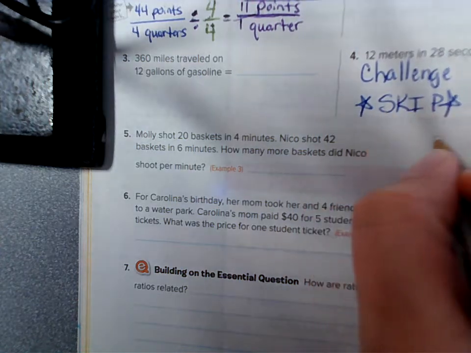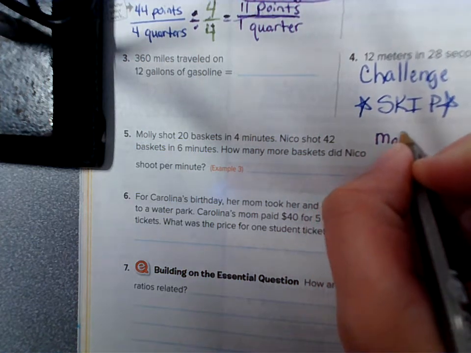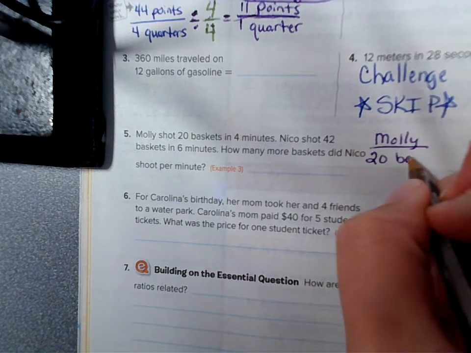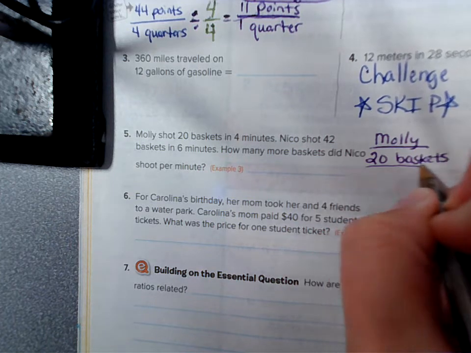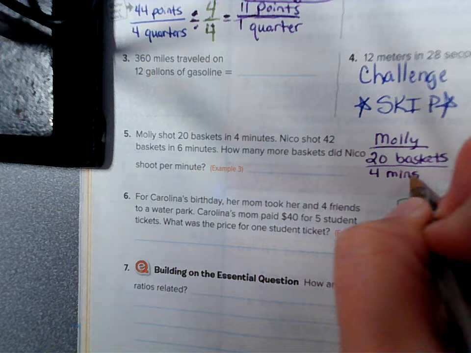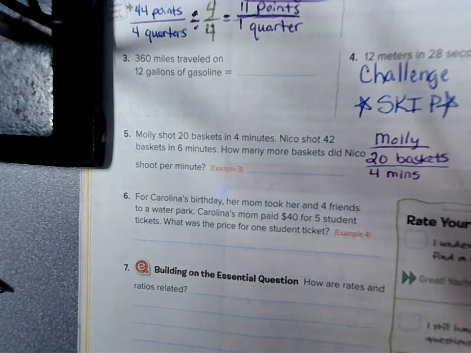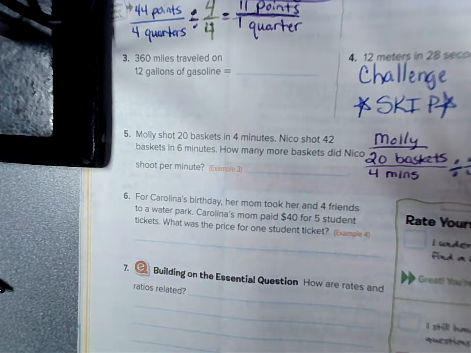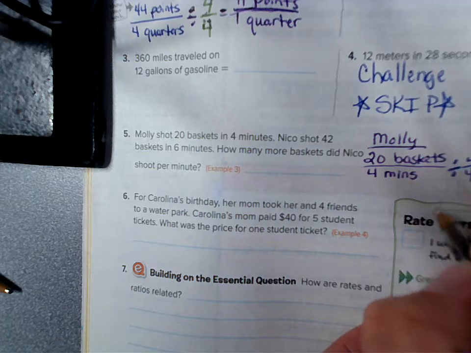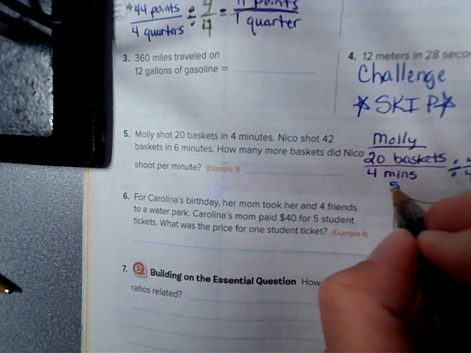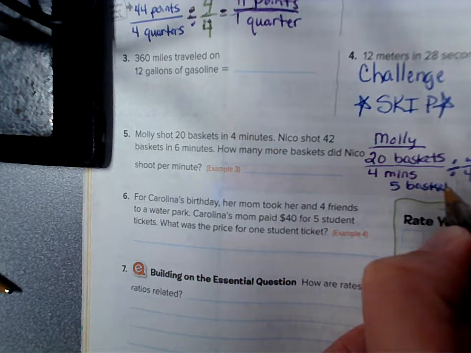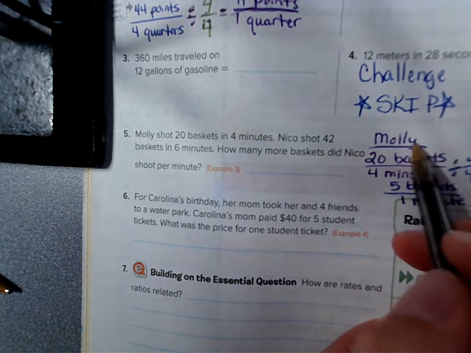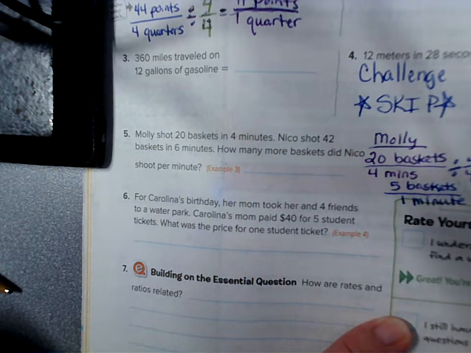So I'm going to do Molly's over here, and her rate was 20 baskets in 4 minutes. To change this to a unit rate, we want to divide by the denominator, which would be 4 in this case. And that gives us 5 baskets in 1 minute. So that is Molly's unit rate. She can score 5 baskets in 1 minute.